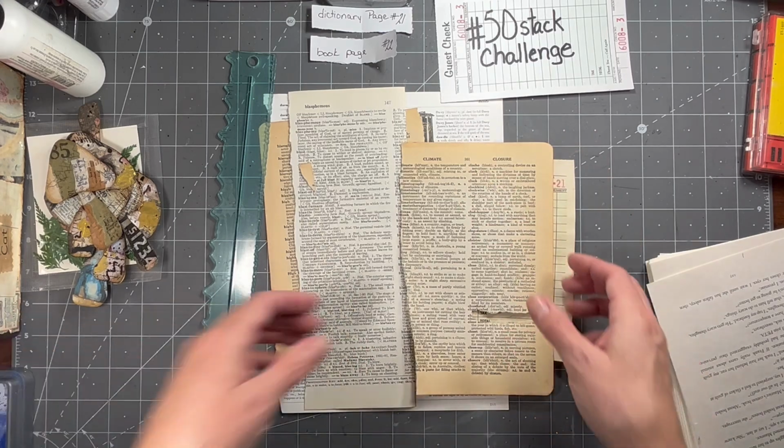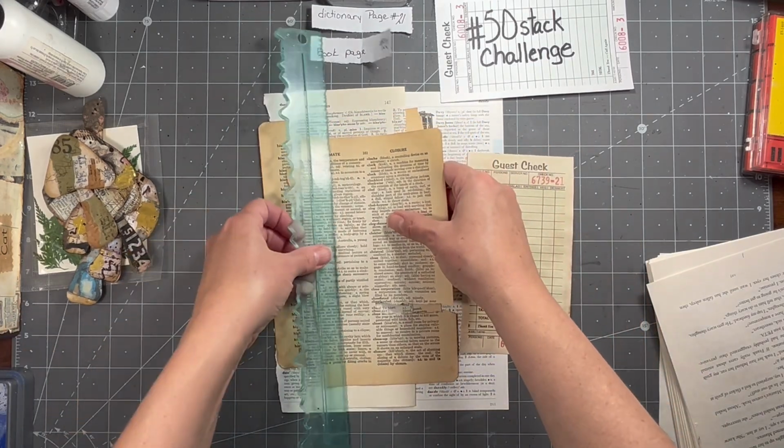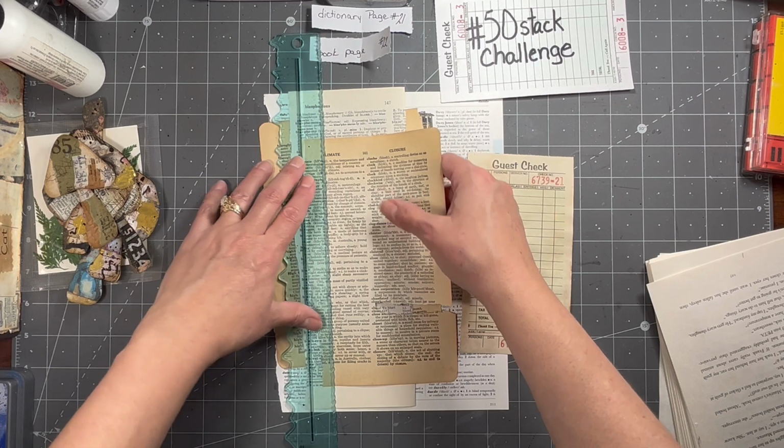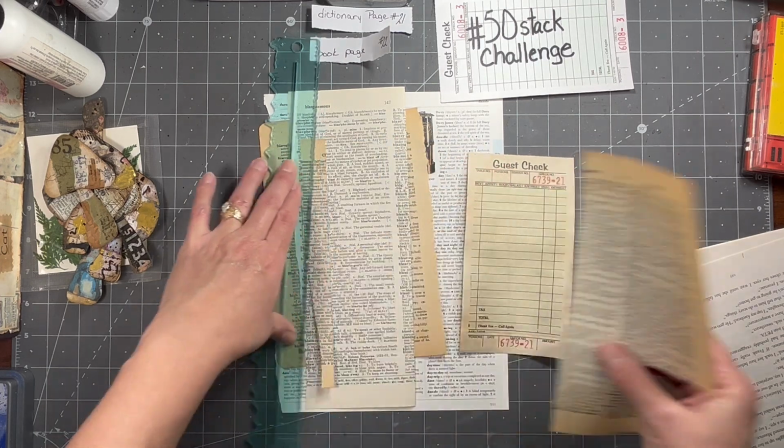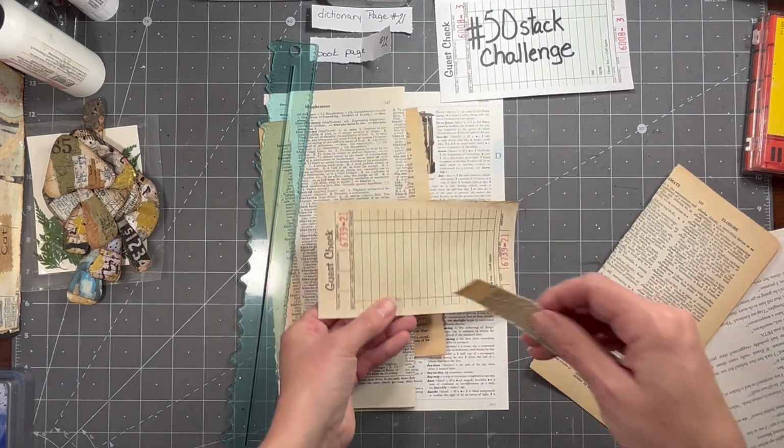And I totally did that crooked. Yes, well, that's how I do it. Old book page is particularly sensitive to tearing.